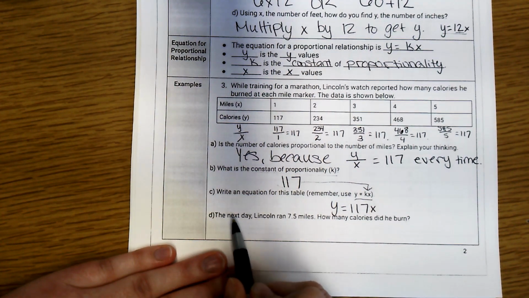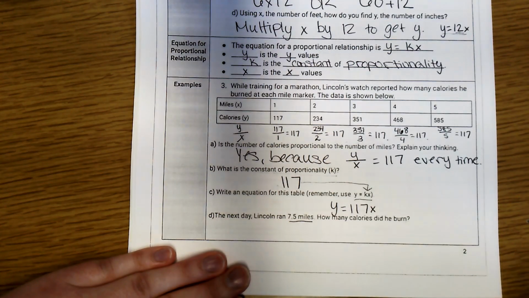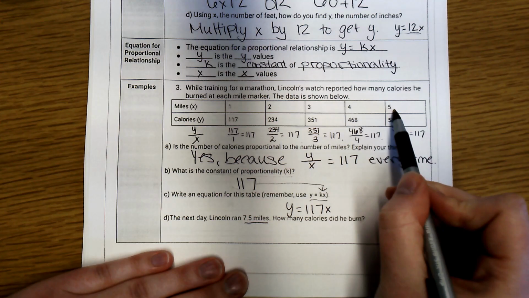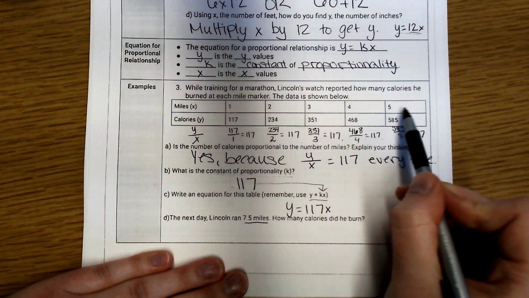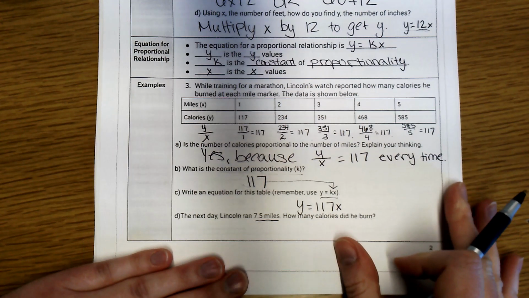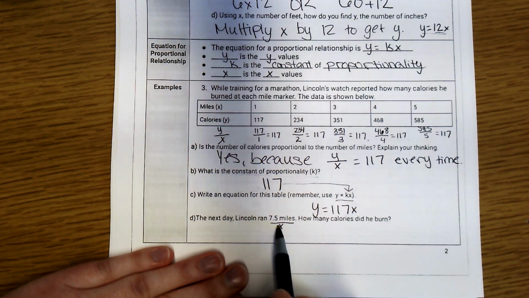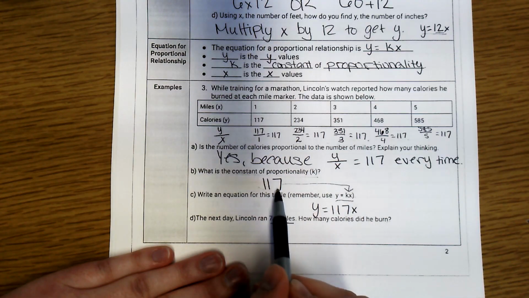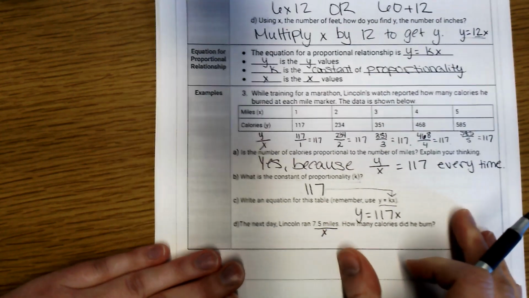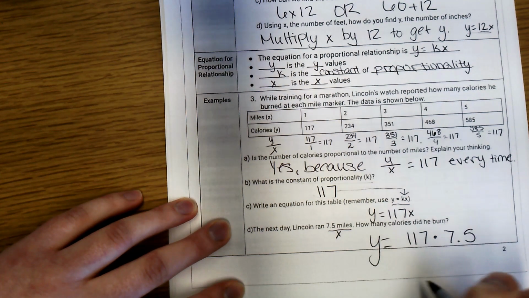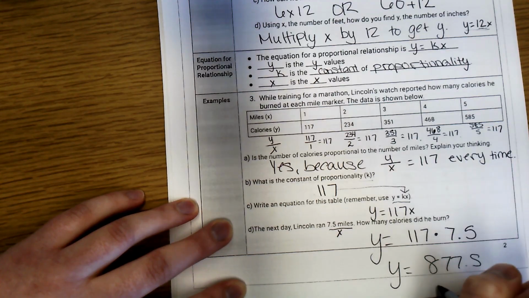And then last part here, the next day Lincoln ran 7.5 miles. How many calories did he burn? We could extend our table and find 6 and 7 and 8, but we can also take the x value, that's what this is, multiply it by our constant of proportionality, 117, and get our y. So I can literally say, okay, y is 117 times 7.5, which is 877.5 calories.